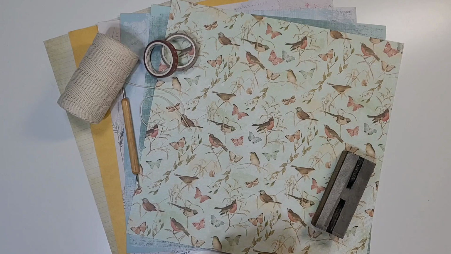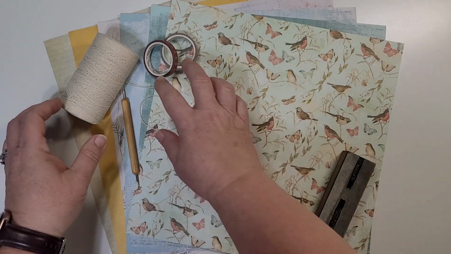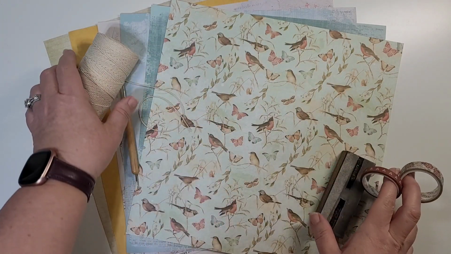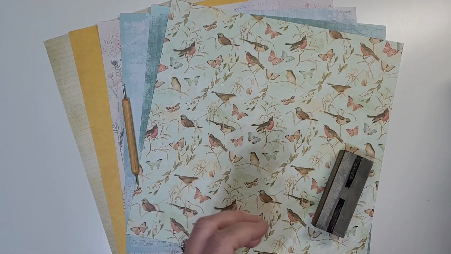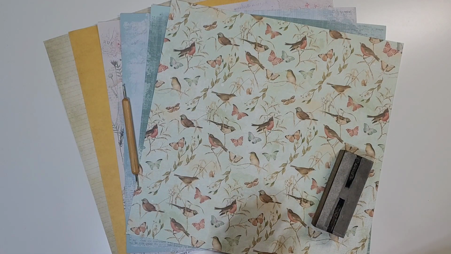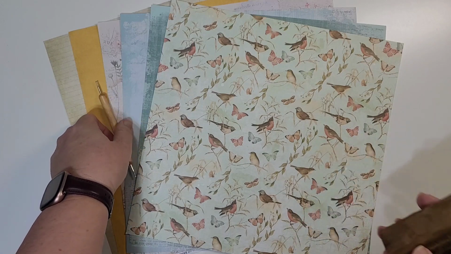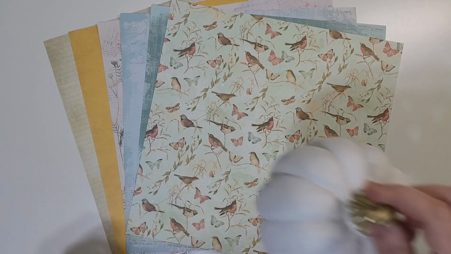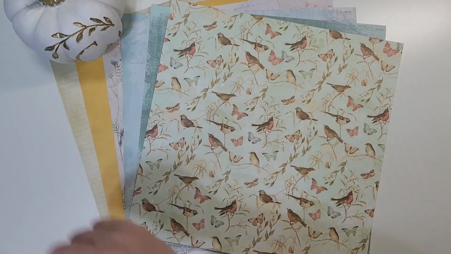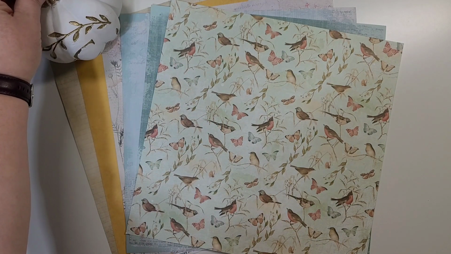Now, I'm going to go over some photos. I'm going to keep this down. I'm going to remove all of these other pieces because that was just for demonstration purposes. I'm going to add my pumpkin in because it just makes me happy.